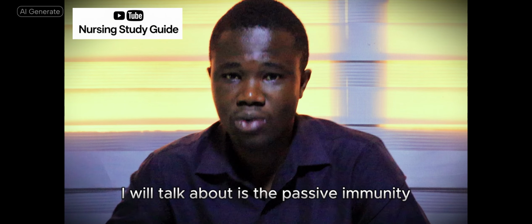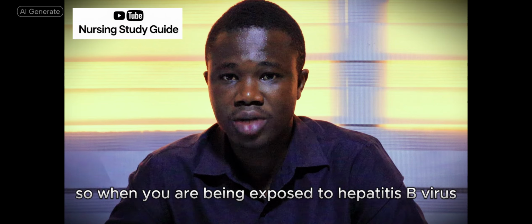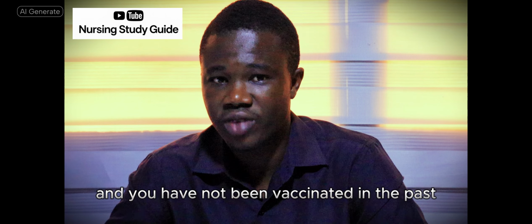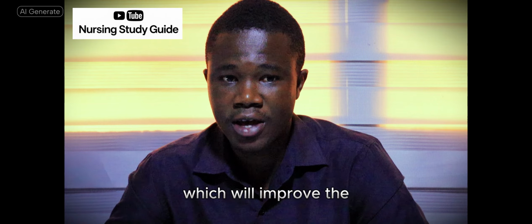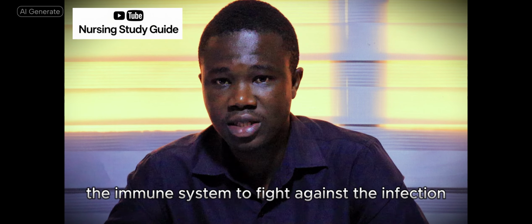And the last one I will talk about is passive immunity. So when you have been exposed to the hepatitis B virus and you have not been vaccinated in the past, you can go for the globulin shot, which will improve the immune system to fight against the infection.